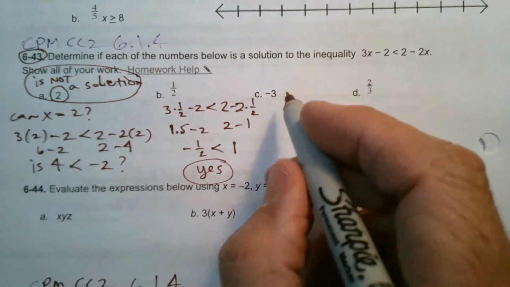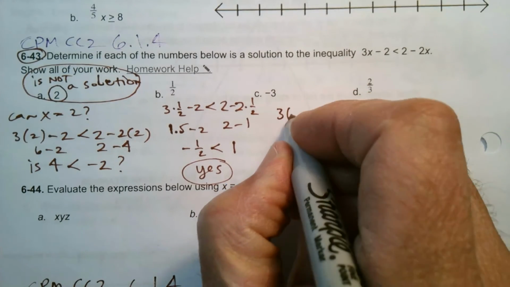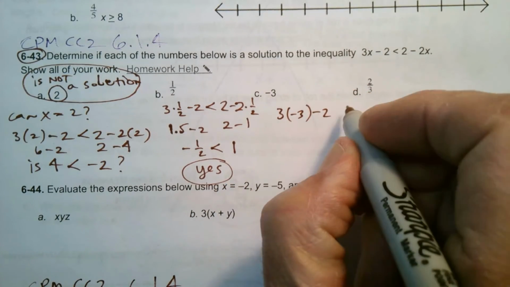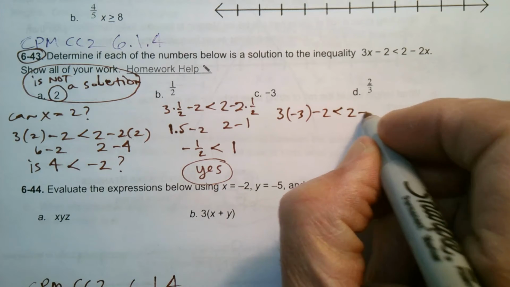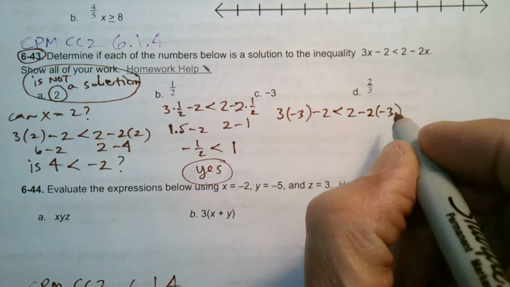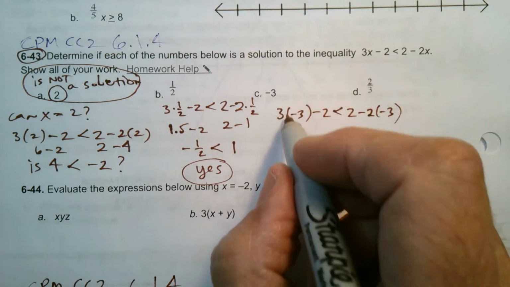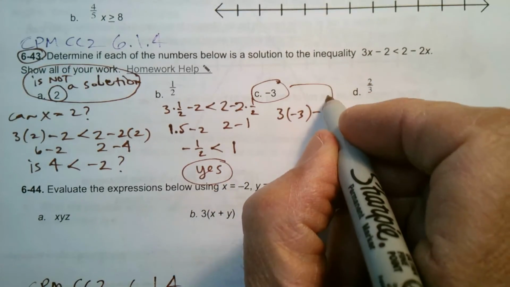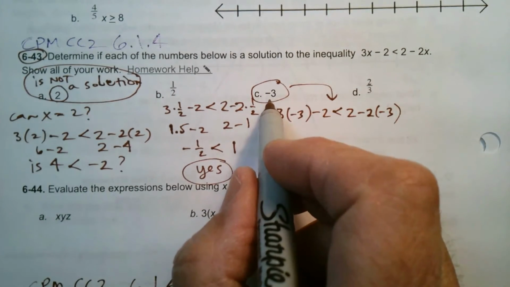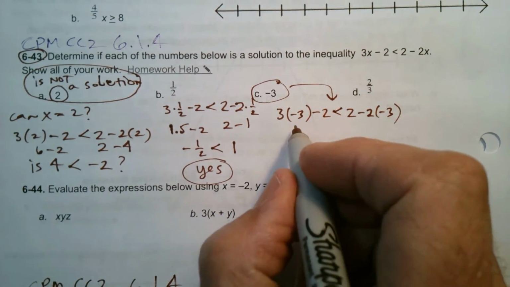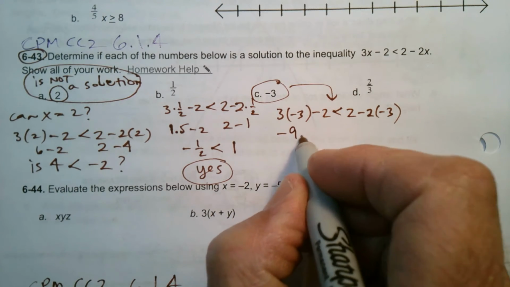Then we try negative 3. Put negative 3 in. Is 3 times negative 3 minus 2 less than 2 minus 2 times negative 3? So I'm taking negative 3 and plugging it in. 3 times negative 3 is negative 9.